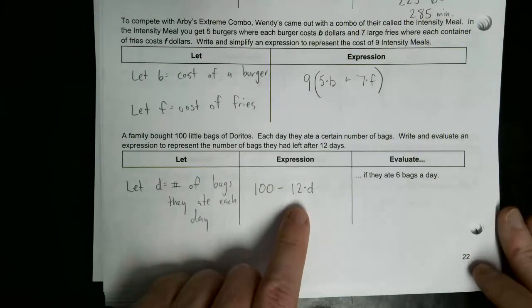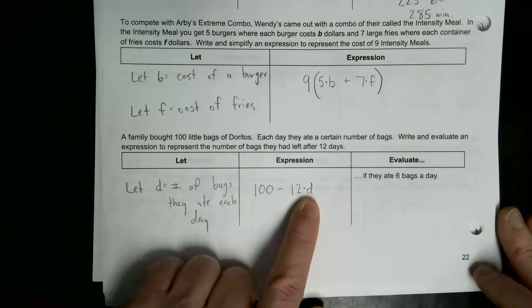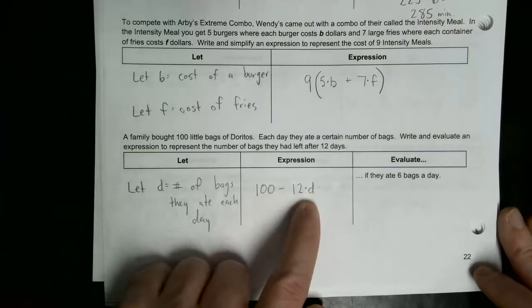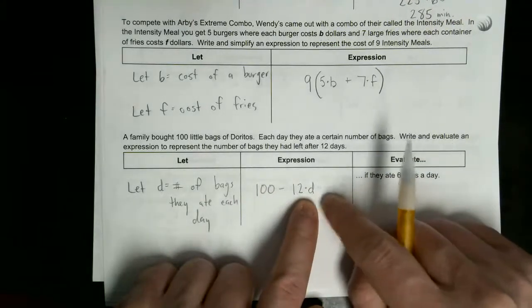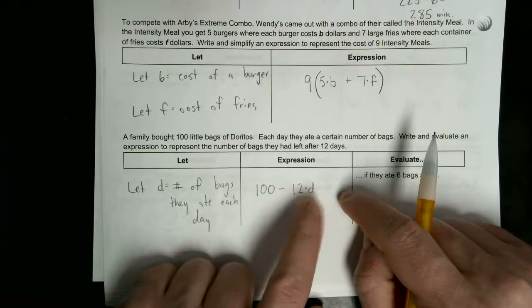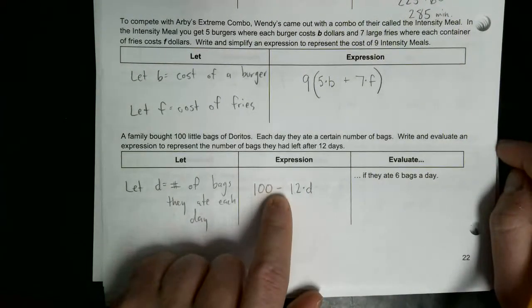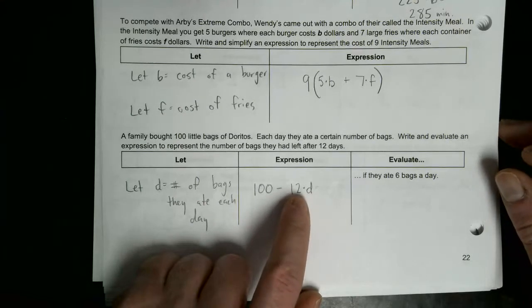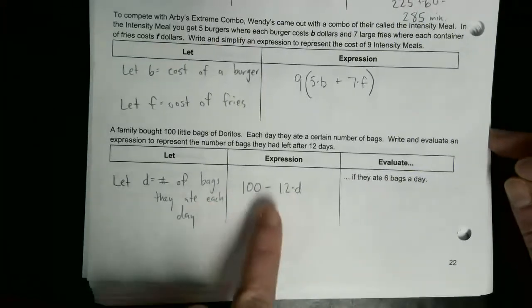So let's see if this makes sense. Let's say they ate 2 per day. 2 times 12 is 24. 100 minus 24 would tell us how many they had left. If we did the reverse, we'd have 24 minus 100, which would be a negative number. We couldn't have that. So I think this is right. They started with 100 bags, and you subtracted because for 12 days they ate a certain number of bags. So that's going to be the expression. Can't do anything more with that.